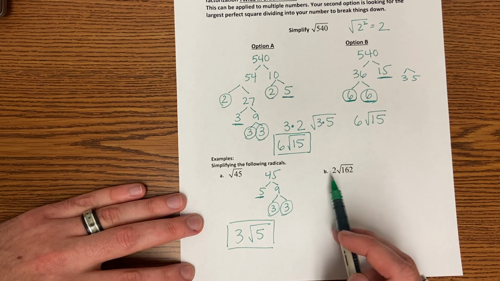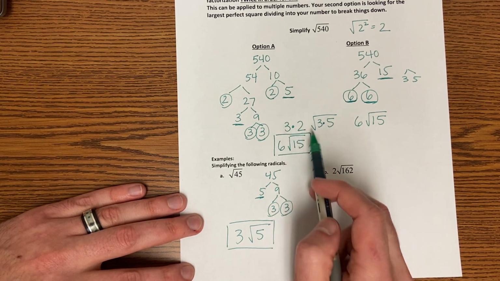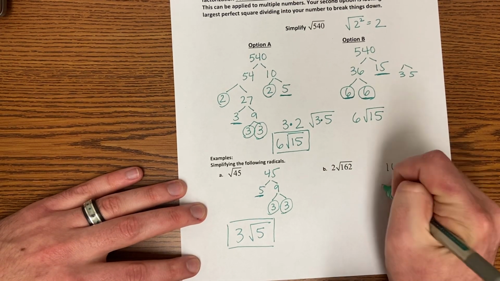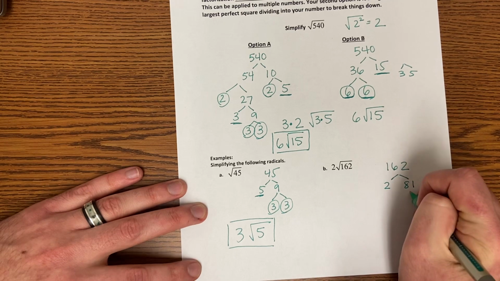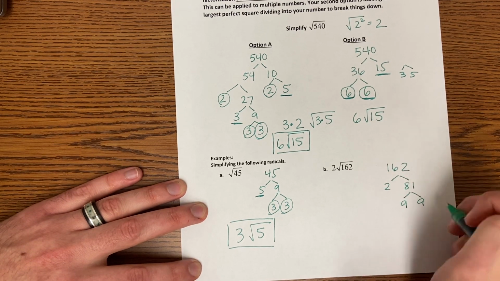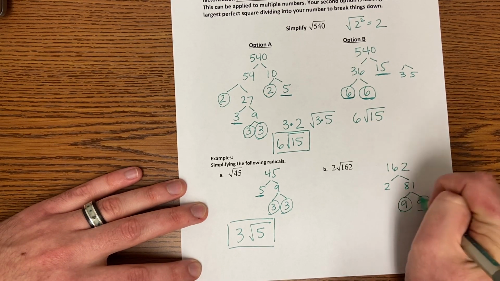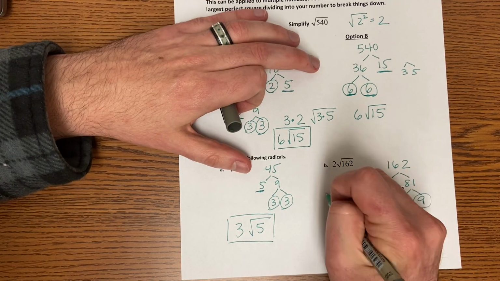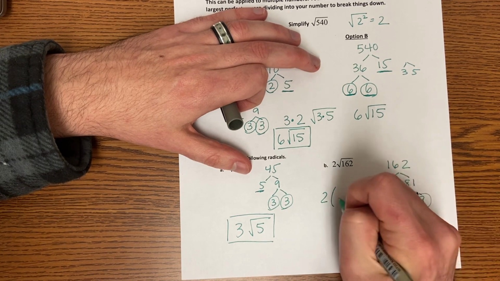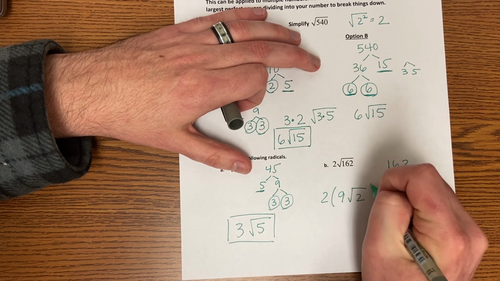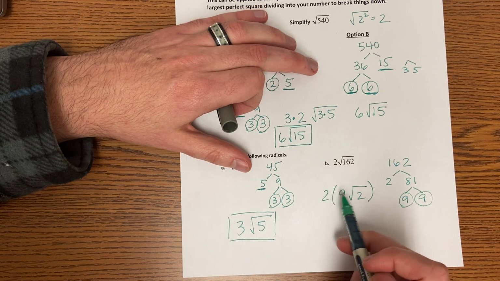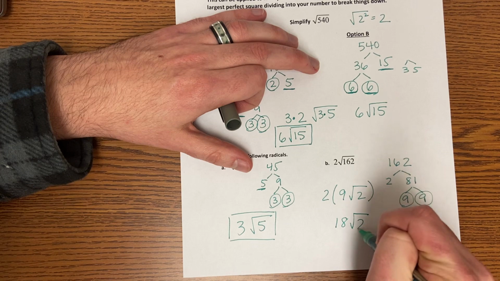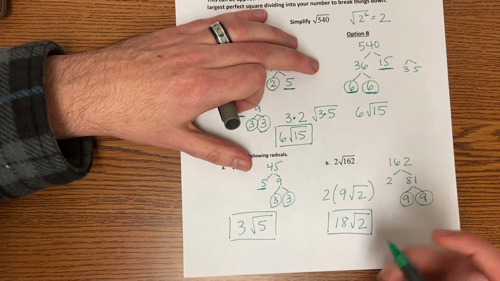Now, if you have a number in front of a square root already, when you're cleaning this up, if something else gets out, it will just continue to be multiplied by any of the stuff that gets out. So 162 is 2 times 81. 81, most people know, is 9 times 9. Again, you can break the 9 down further into 3's, but the moment you have a pair, there's no reason to go any further. So this square root of 162, a 9 gets out, but the 2 stays in. And if you have, again, multiple coefficients in front, you just multiply them together. 2 times 9 is 18, so this is 18 square roots of 2.